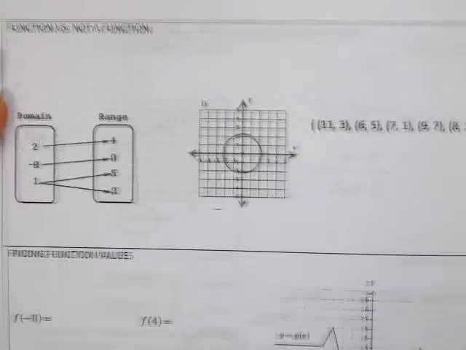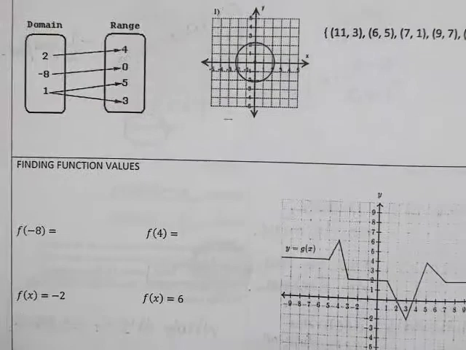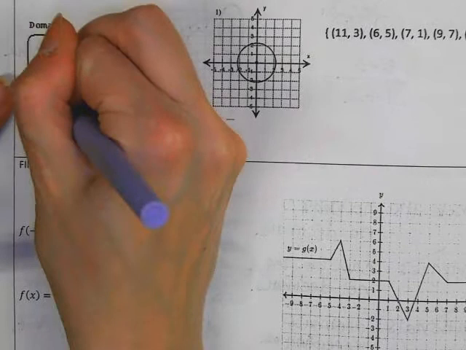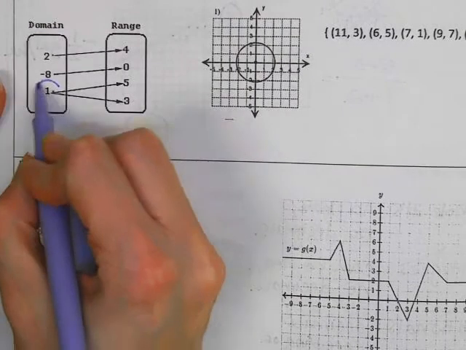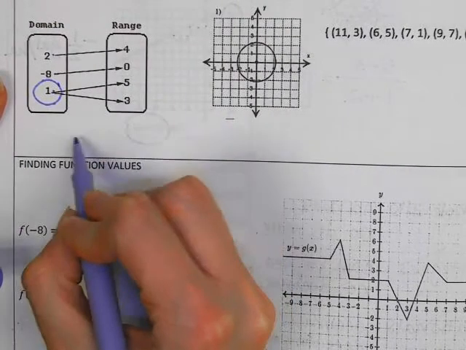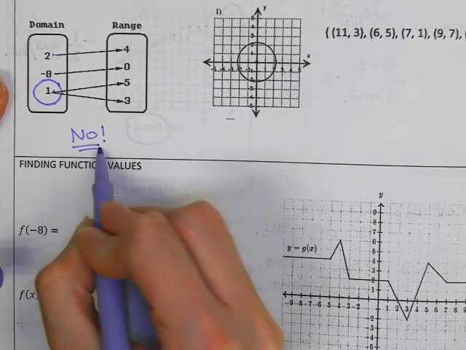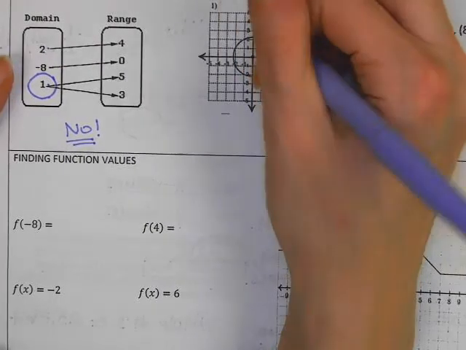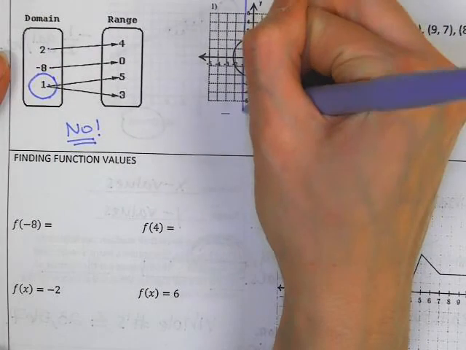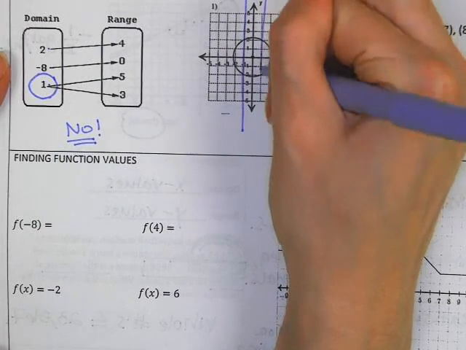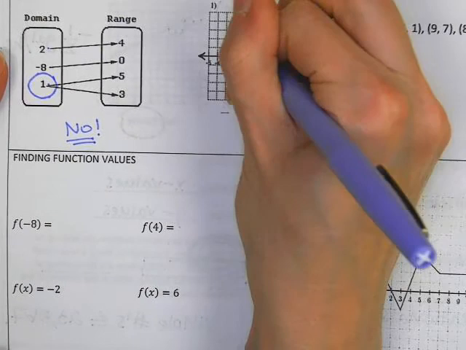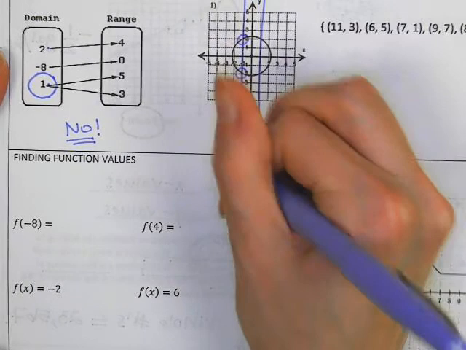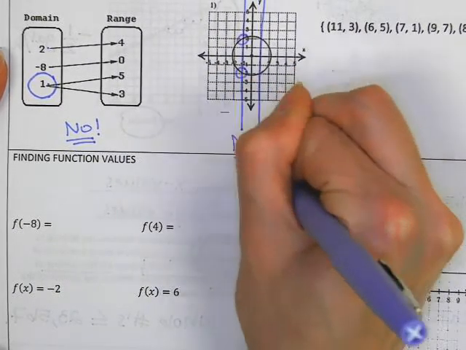And then we did function versus not a function. Remember, every input can only have one output. So look at this guy. The 1's going to the 5 and the 3, so it's not a function. It can only go to one output. If it's a graph, it has to pass the vertical line test, where any vertical line can only hit the graph once, but it looks like we're hitting twice. So that's no, not a function.